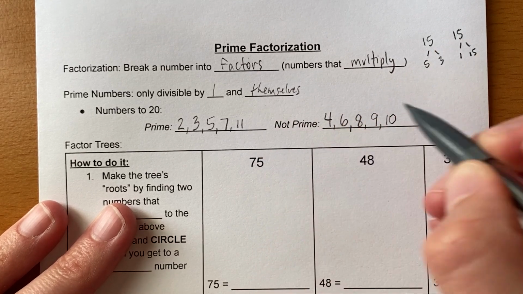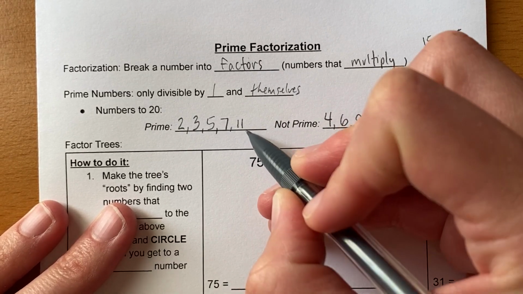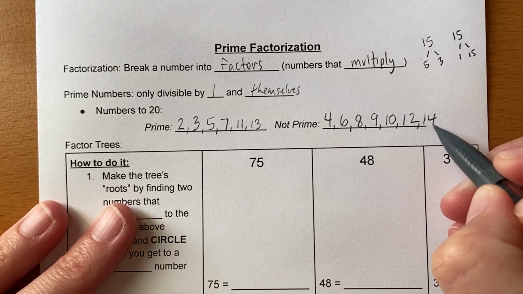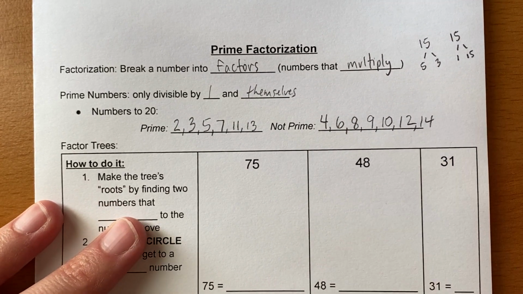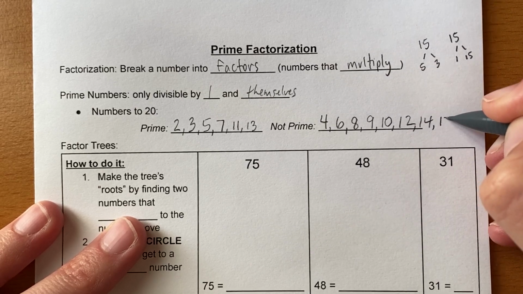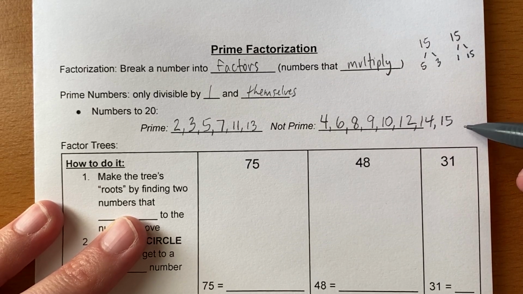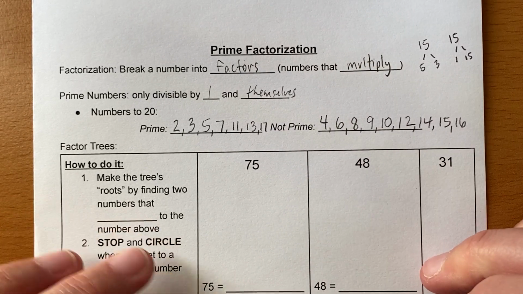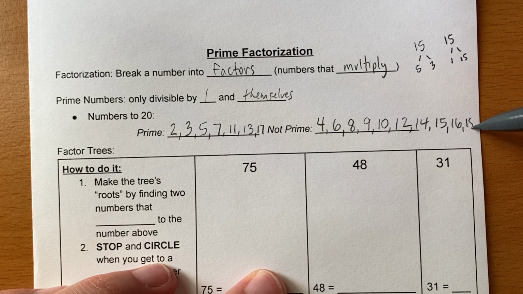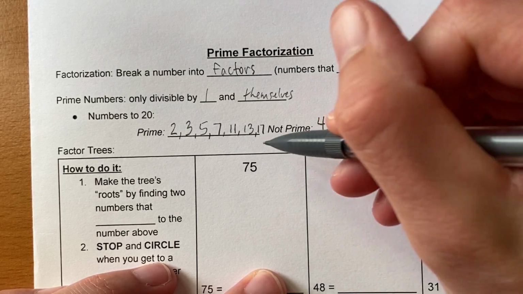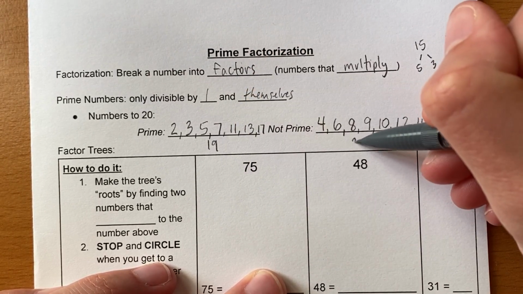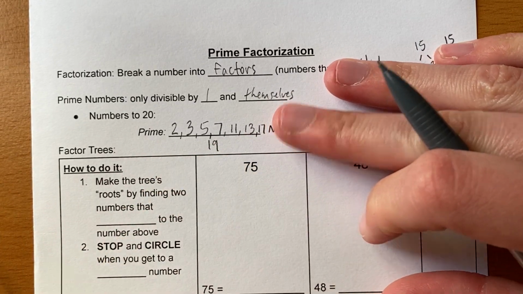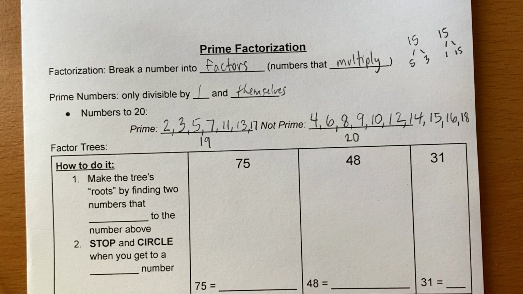11 is prime. 12 is not. 13 is prime. 14 is not prime because it's even. Even numbers can be divided by 2. 15 is also not prime because it can be divided by 5 and 3, like we put up here. 16 is not prime. 17 is prime. I didn't leave myself quite enough space here. 18 is not prime. 19 is prime. And 20 is not prime. So you can see we have quite a few prime numbers that we're going to watch out for when we get into prime factoring.